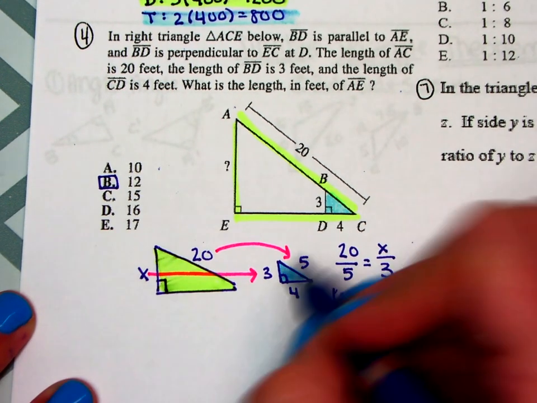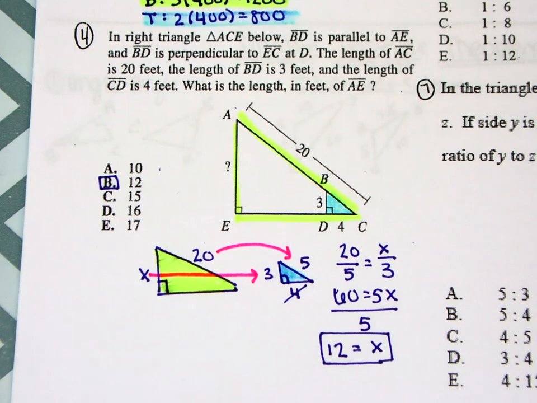Now in these problems, you actually don't use the 4 because it doesn't correspond to anything. So there is a little bit of extra information in that problem.